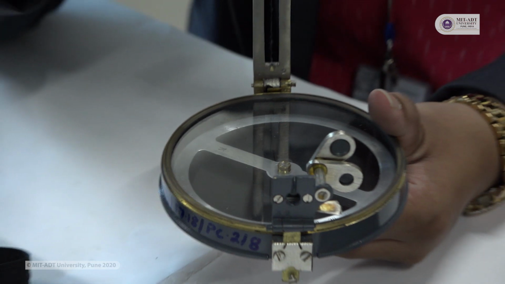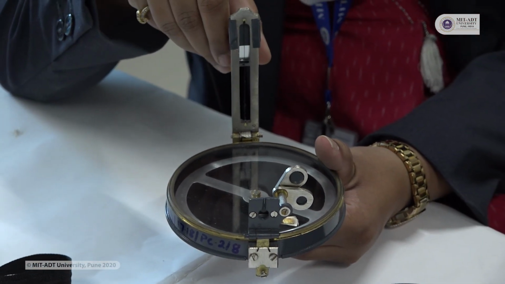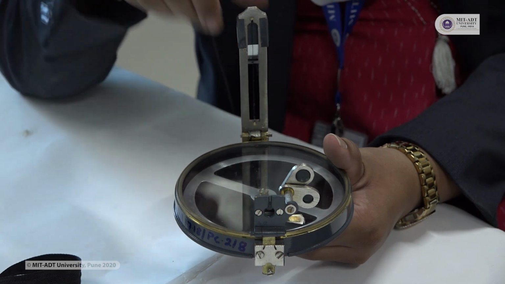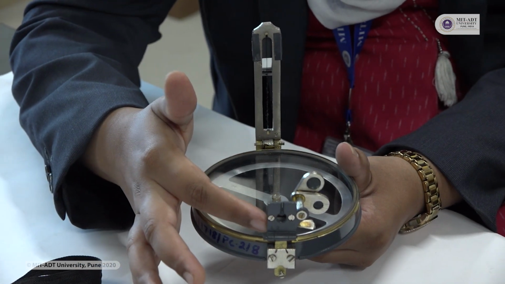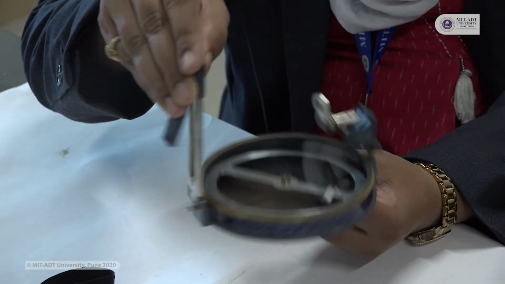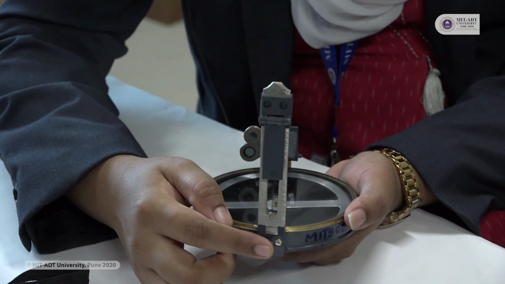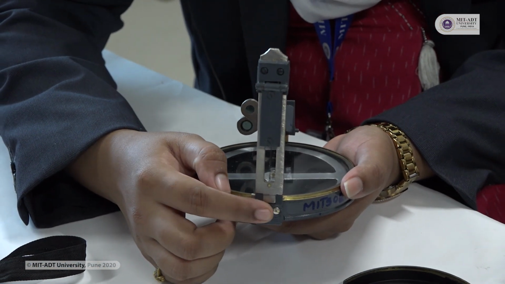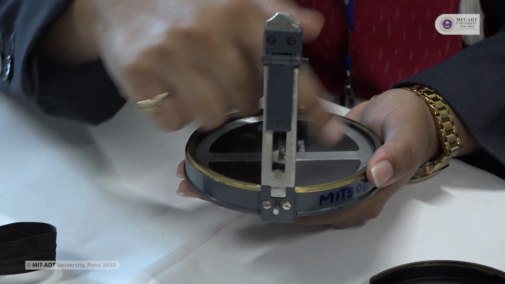This object vane is also provided with a mirror. This mirror will be helpful for bisecting the objects also, and you can read the readings on this side of the eye vane also by using this reflecting mirror. At the bottom of this object vane, we have this pivot pin. This pivot pin is useful for stopping the graduations of this ring.